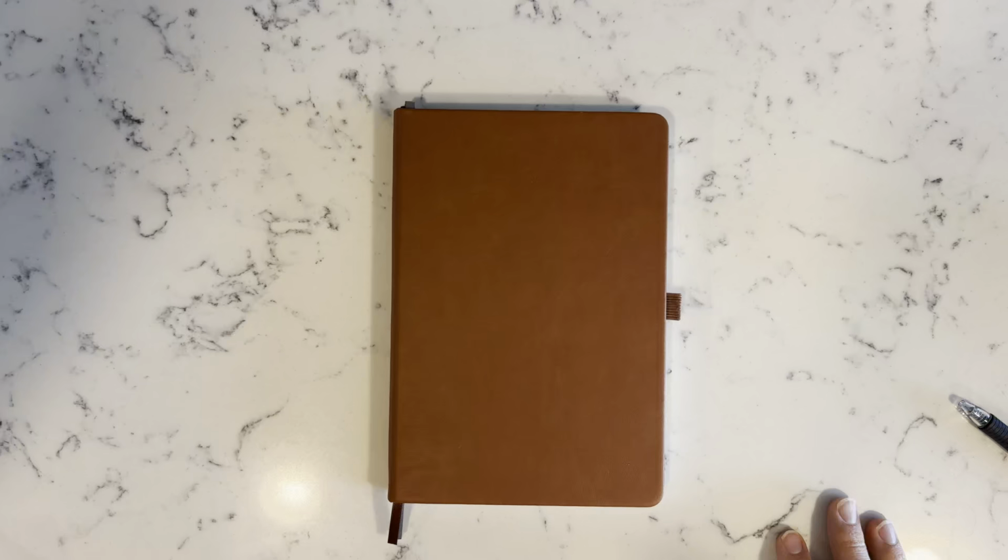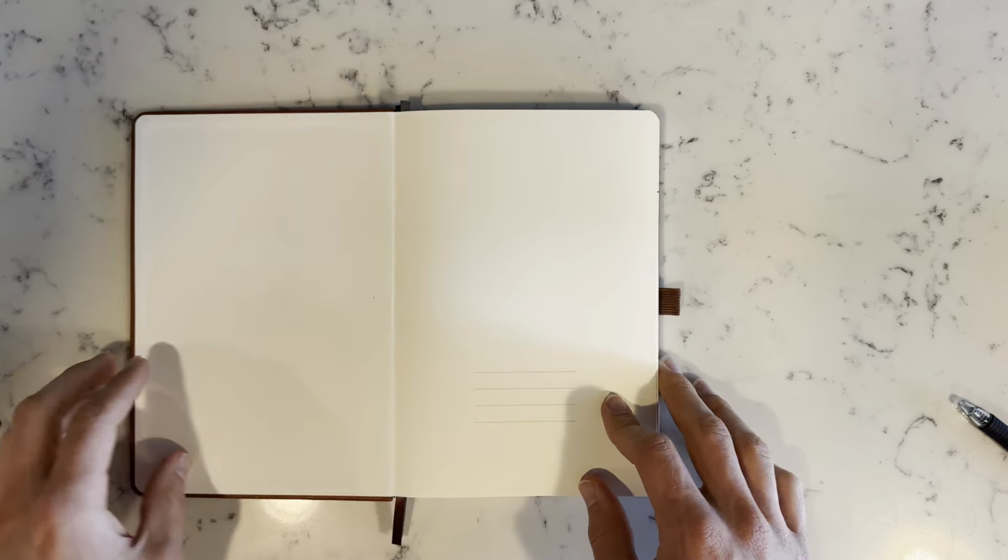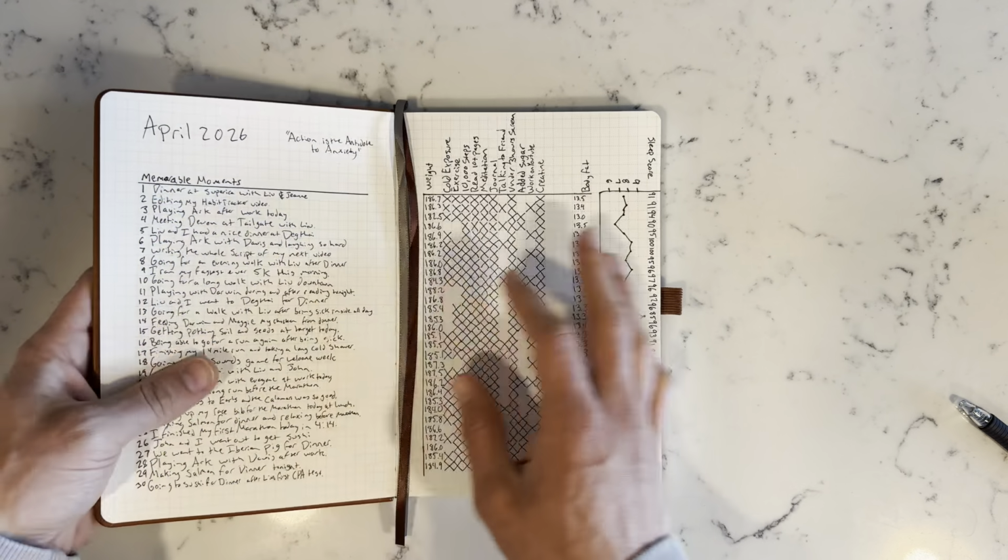Today's the first day of May, so I need to build out my habit tracker for the month, and I'm gonna make a bunch of changes to it from last month, and I wanna show you guys what I'm gonna do. Last month, I built out this habit tracker. I'll show you guys what it looked like for the month of April.